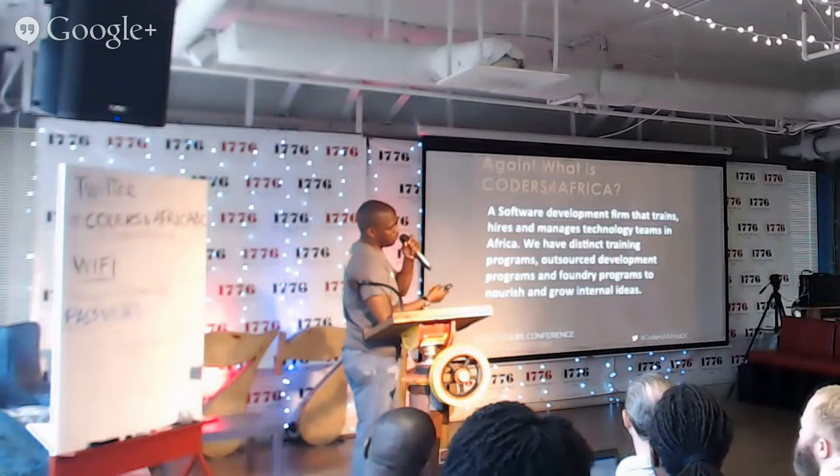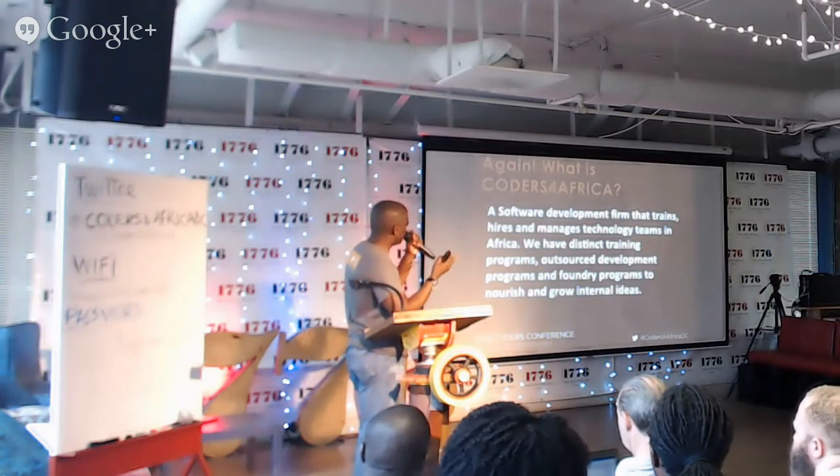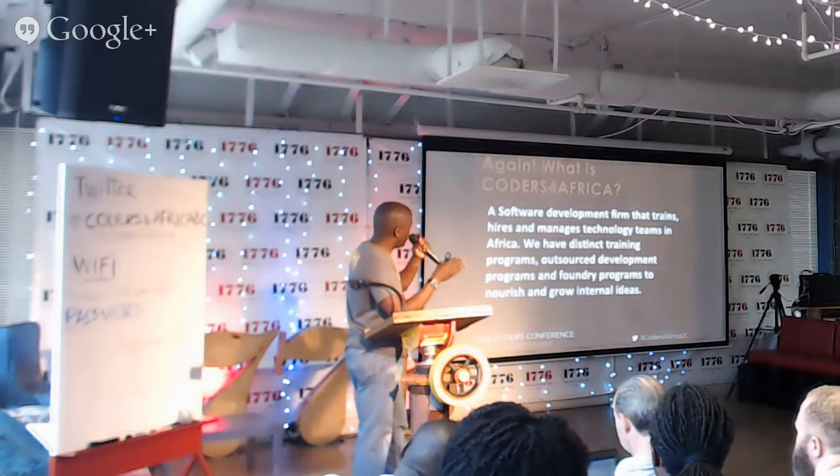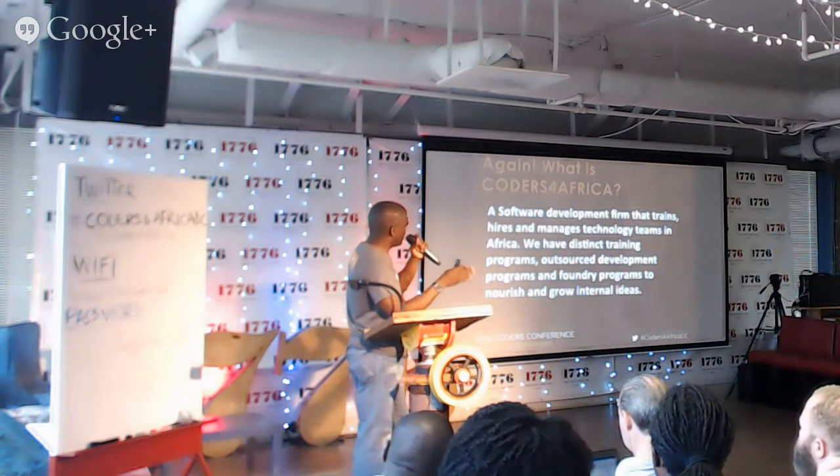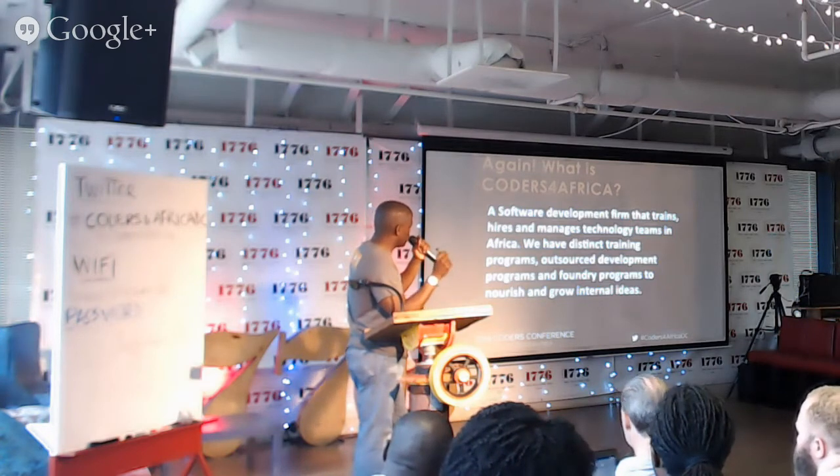So again, I'll just read this. If somebody asks today, well, what is Coders4Africa? It's a software development firm that trains, hires, and manages technology teams in Africa. We have distinct training programs, outsourced development programs, and foundry programs so that we can grow internal ideas.